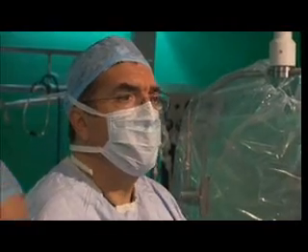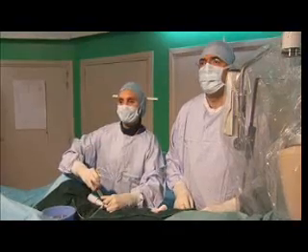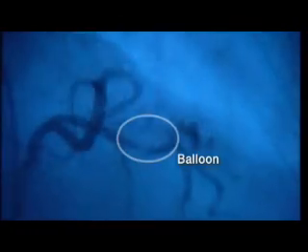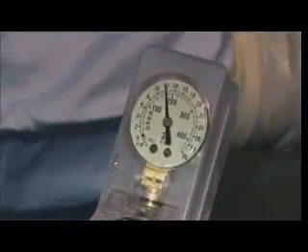Then, while watching the X-ray monitor, the physician runs a guide wire through the catheter to the diseased artery. A balloon is inserted over the guide wire and positioned at the site of the blockage. The balloon is inflated, pushing the plaques against the artery wall. The balloon may be inflated several times before it is removed. X-rays are then taken so that the physician can check the improvement.